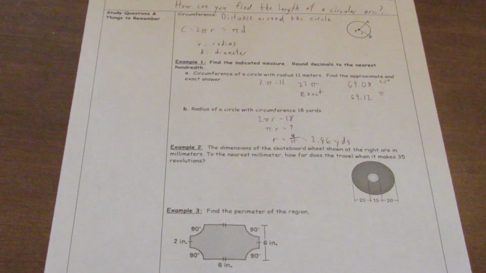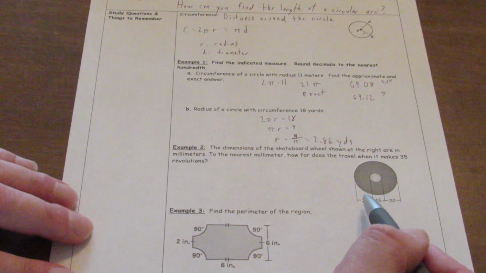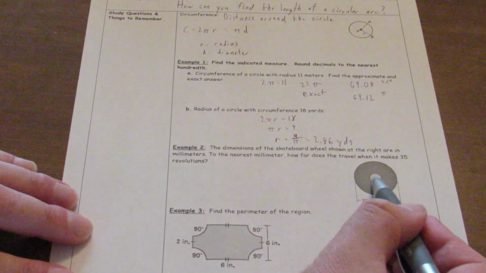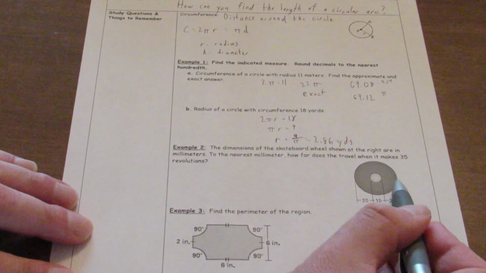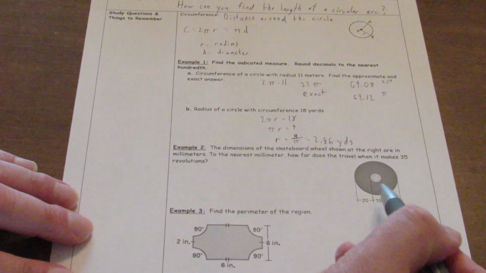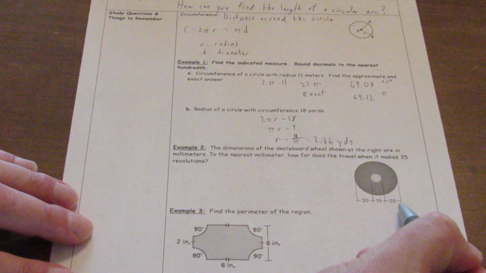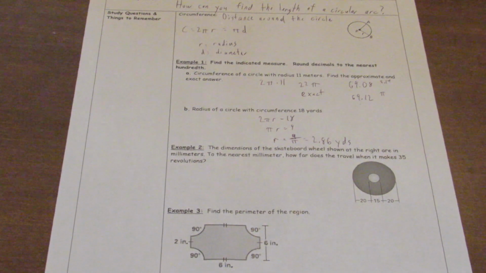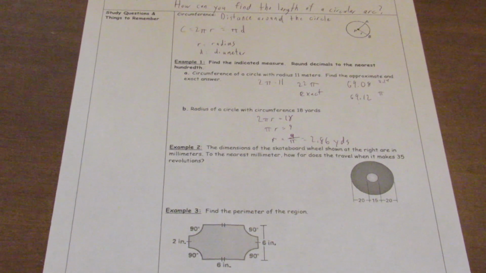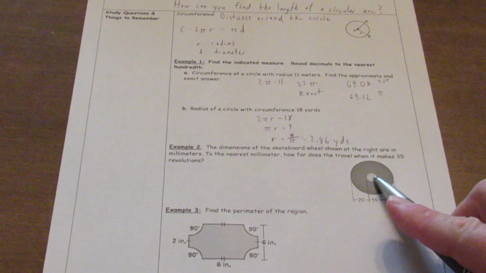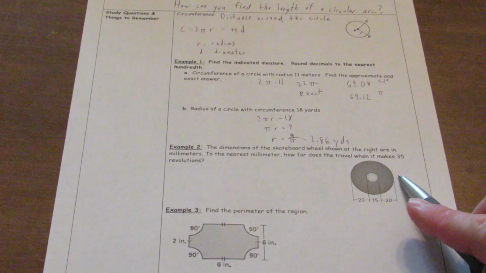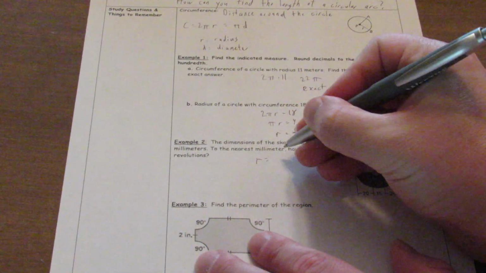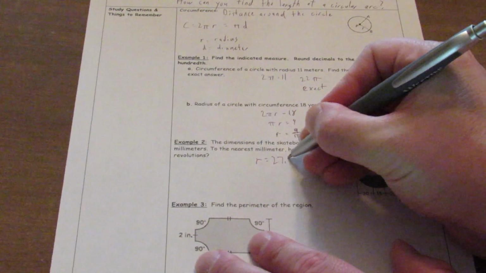First thing is figuring out your radius. If I look here, I have 20, 15, and 20. None of those are radii. 15 is the diameter here, and then I have this whole diameter. So I'm going to add those up. 20 plus 15 plus 20 gets me 55. Then the distance from here to the outside is going to be half of that. So my radius is 27.5, which is half of the 55.